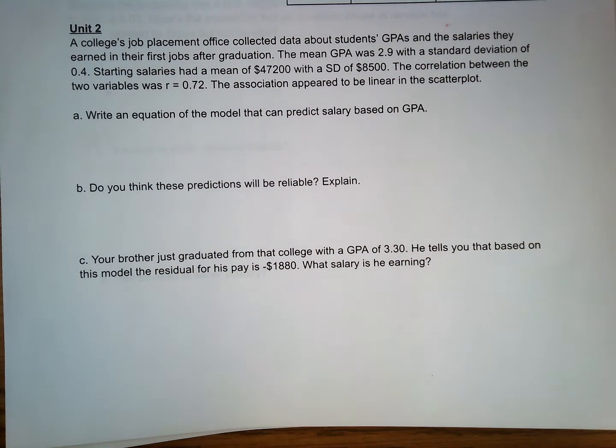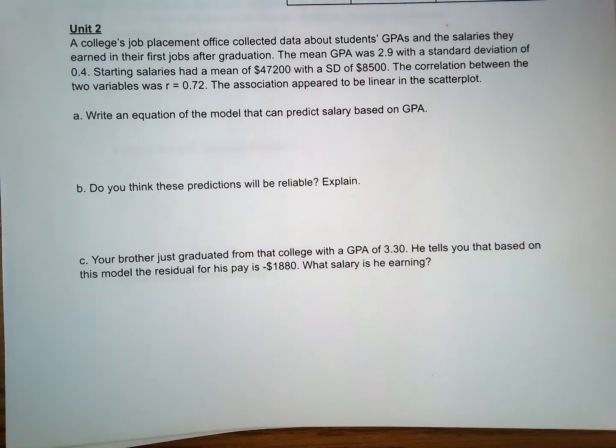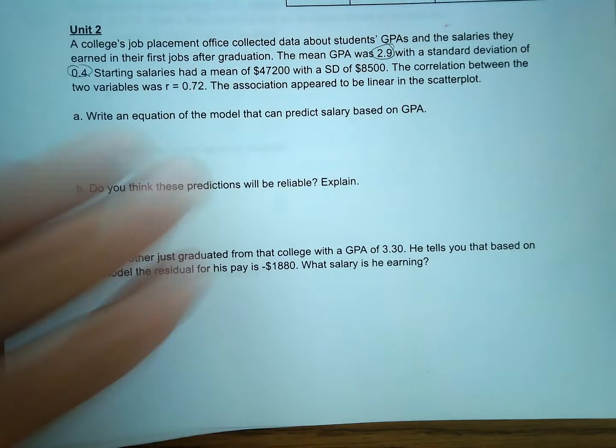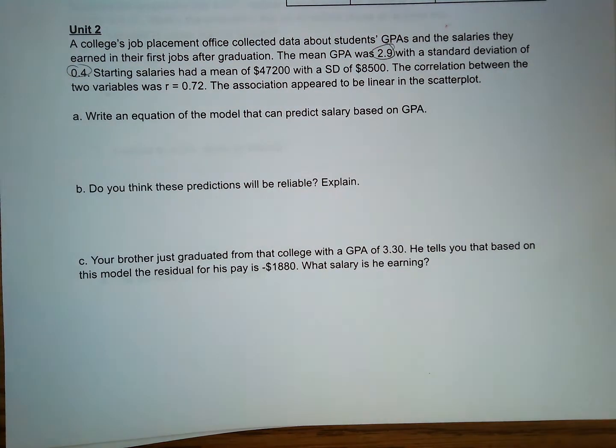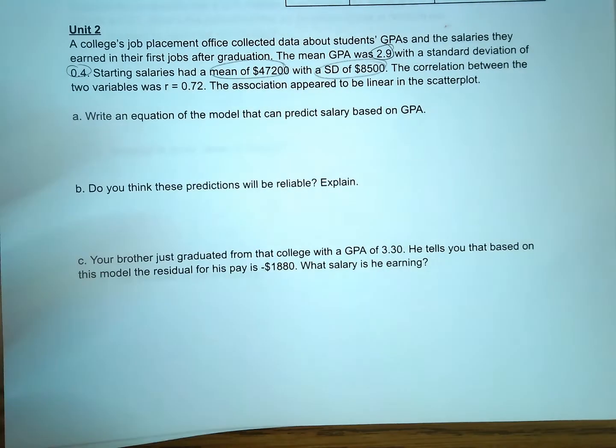All right, so let's look at the Unit 2 question. A college's job placement office collected data about students' GPAs and the salaries they earned in their first jobs after graduation. The mean GPA was 2.9 with a standard deviation of 0.4. We're going to need both of those numbers. Starting salaries had a mean of 47,200 and a standard deviation of 8,500. We'll need those two numbers too.